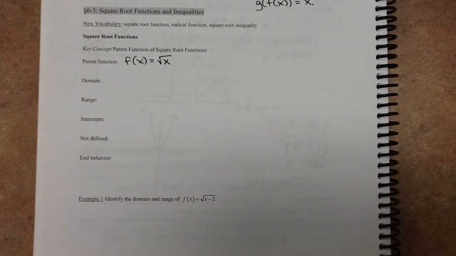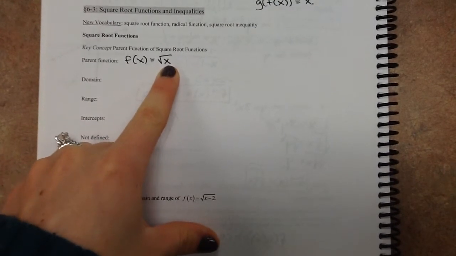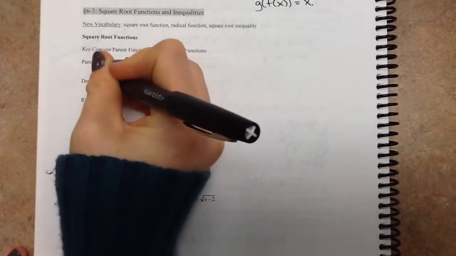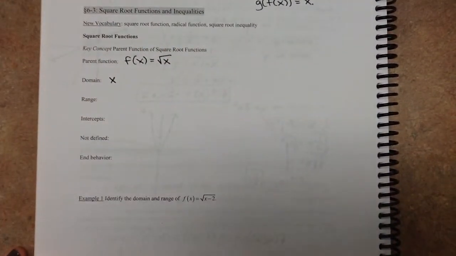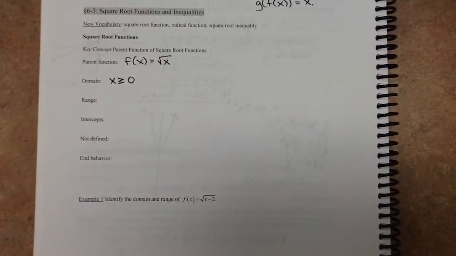So the domain, this is the first time, and I think I've told you guys this was coming. Before, the domain was always all reals. We could plug in any value of x that we want. But with square root functions, it's not actually all reals because the stuff under the square root has to be positive. So to find the domain, you take whatever you see under the square root, which here is just an x, and you make sure that it is always greater than or equal to 0. That's how you figure out what your domain is.